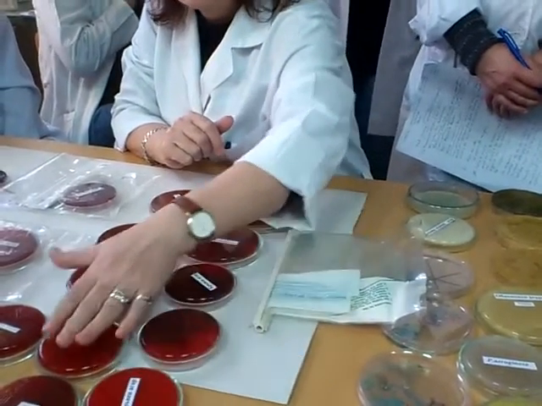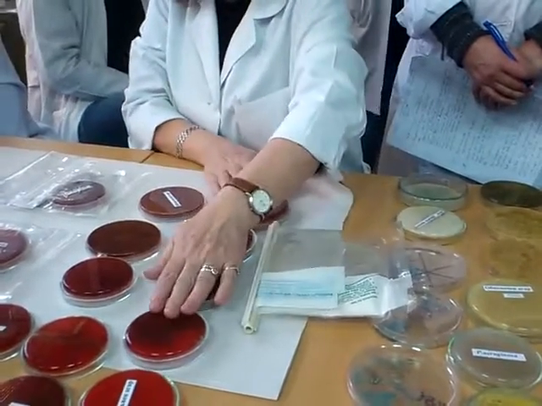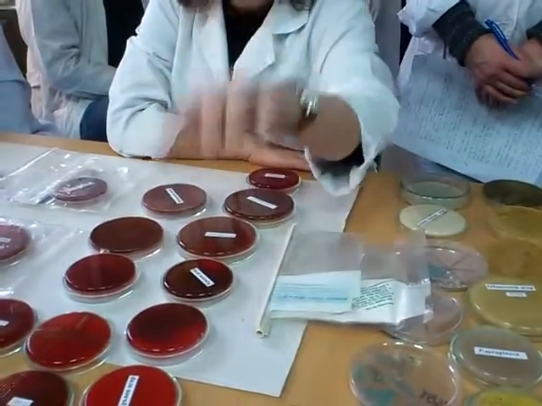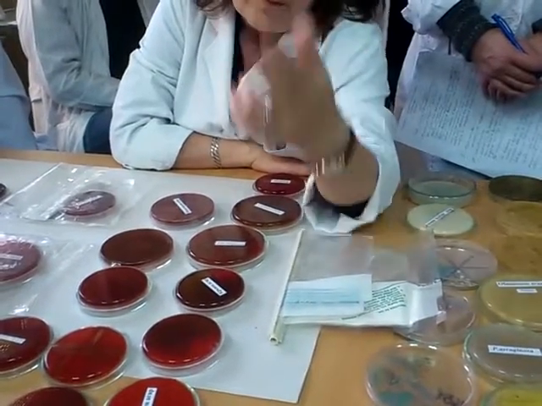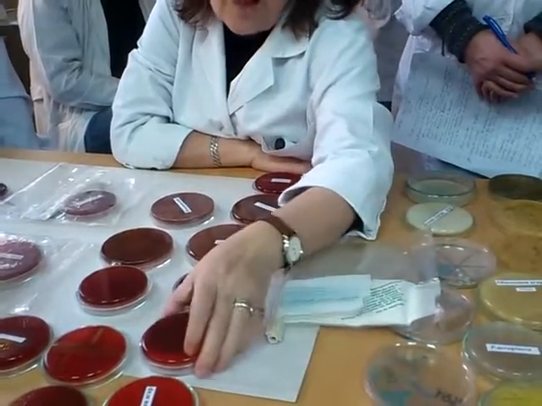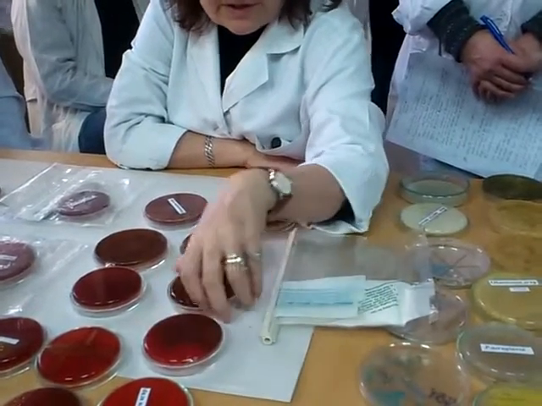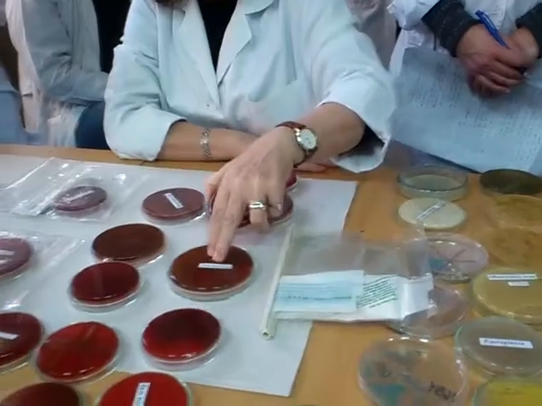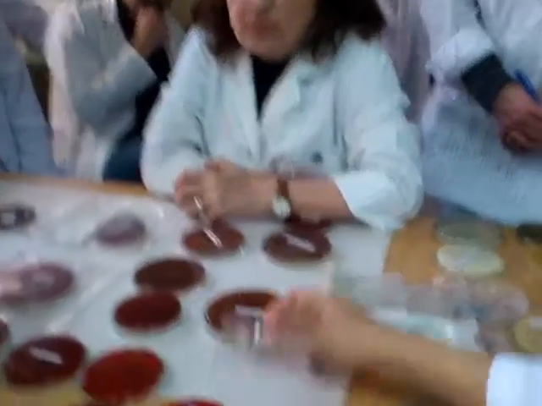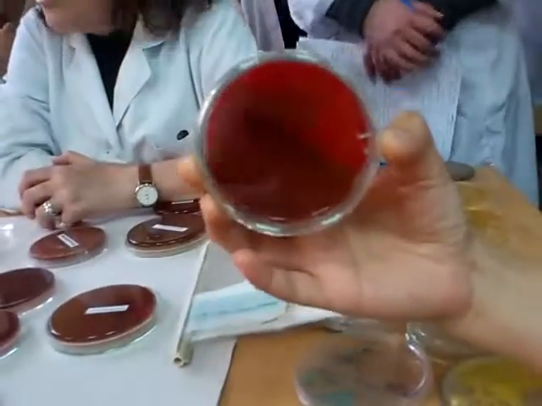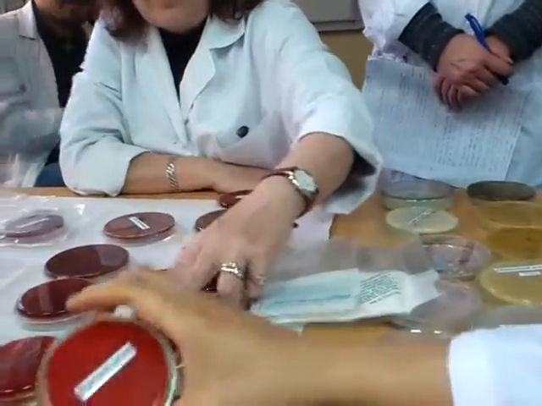And I shall continue with the blood agars. The poorest in red cells is the common blood agar with alpha hemolysis, alpha hemolytic colonies. The optochin test distinguishes Streptococcus pneumoniae from other alpha hemolytic or viridans streptococci.